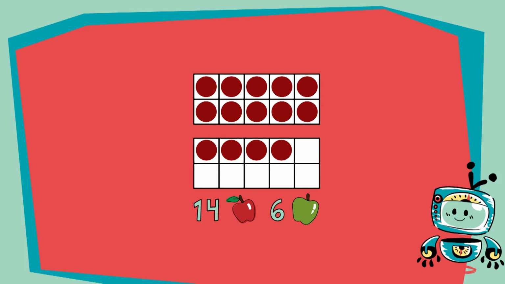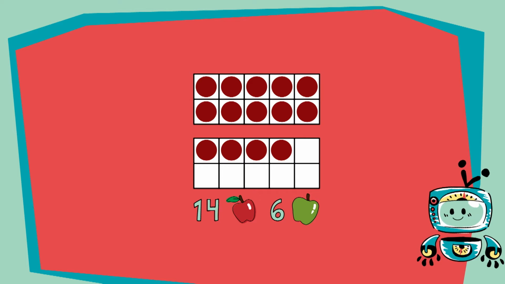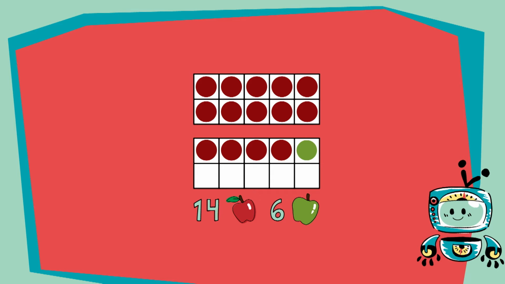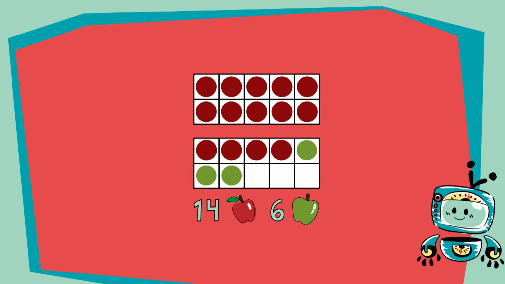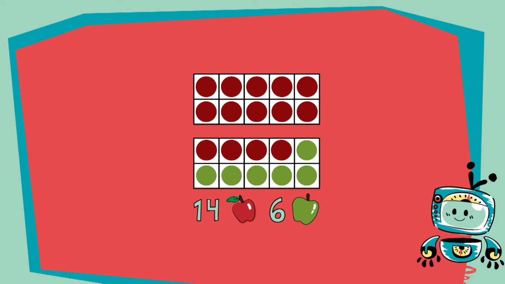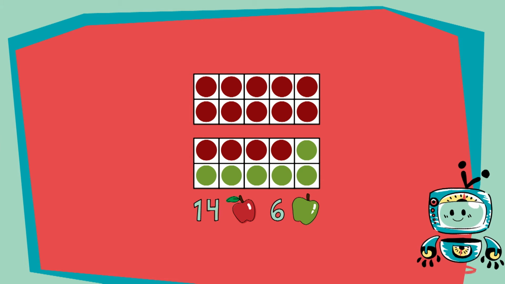Now, let's put 6 green apples using the green counters on the 10 frame. I'm going to start putting the green counters on the same row I left off with the red counters. Count with me. 1, 2, 3, 4, 5, 6. We put 14 red counters and 6 green counters on the 10 frames.